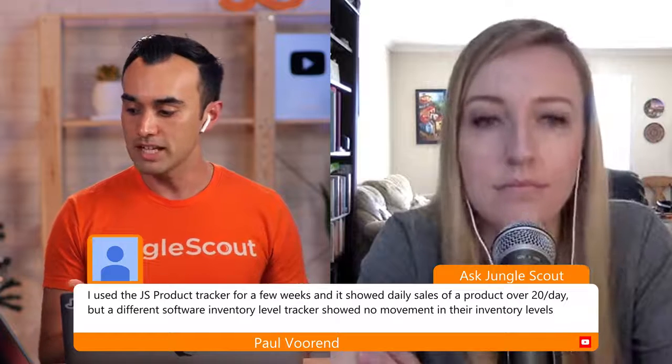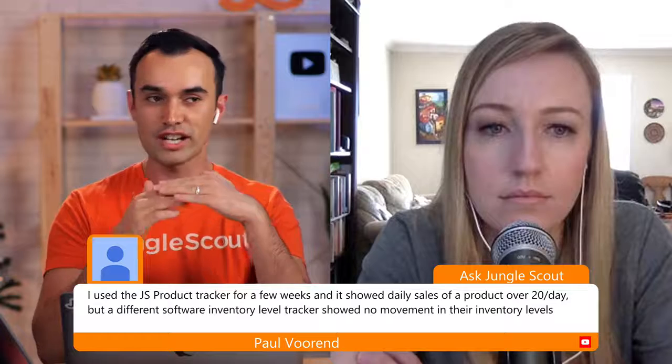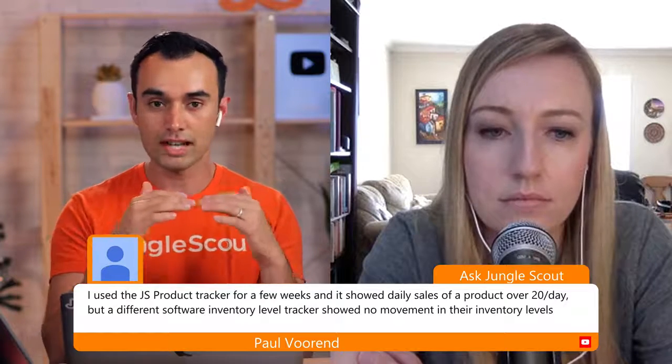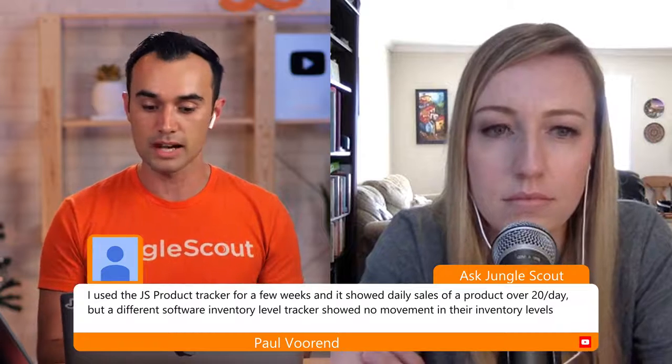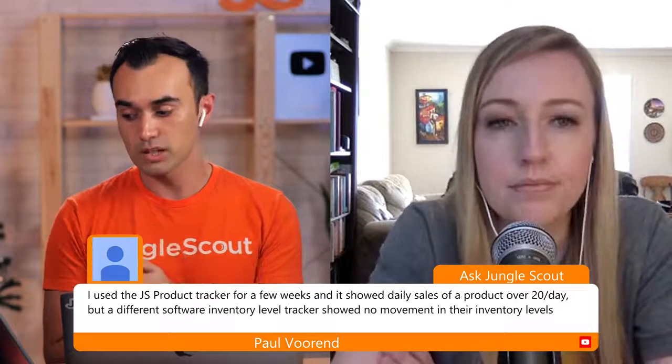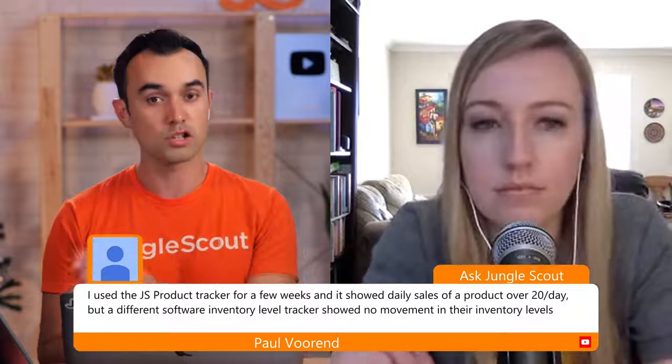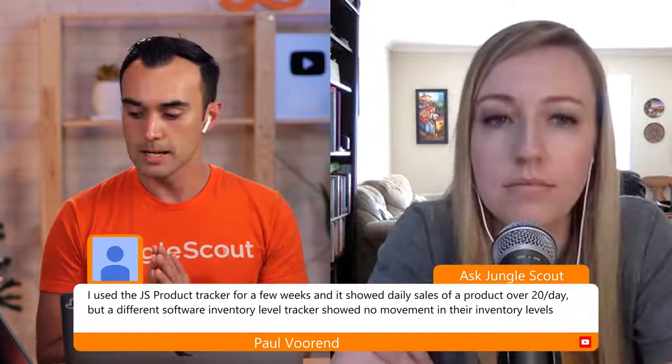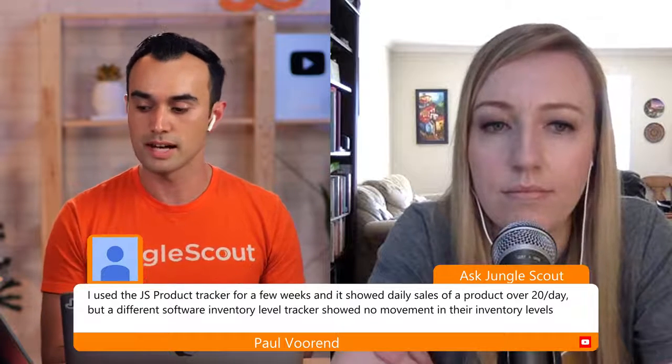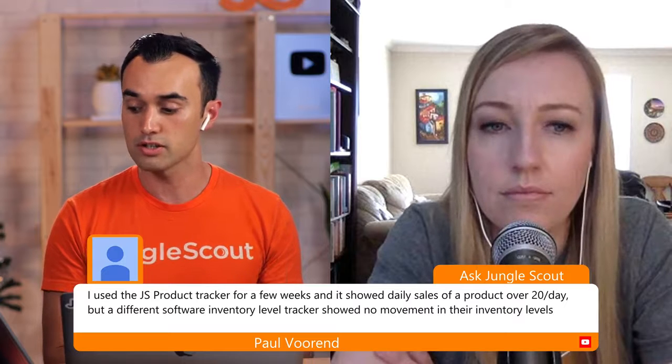Maybe that's what's happening in this instance: the other software is saying their inventory is 20, then 20, and 20, because maybe they've got a cap on the number of sales per day. Whereas the Jungle Scout product tracker isn't just using the inventory levels, it's using other data as well to determine the sales. But again, if you wanted to write in, we might be able to give you some more specifics on that.